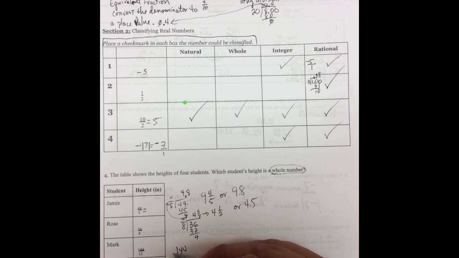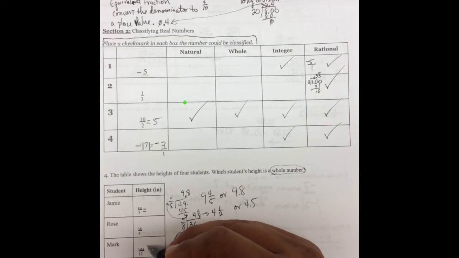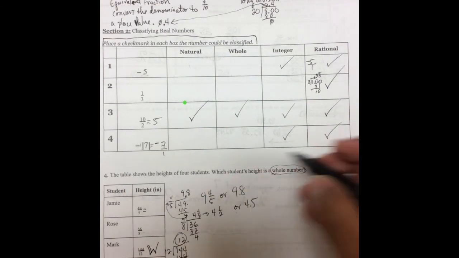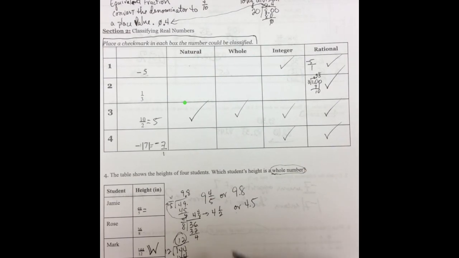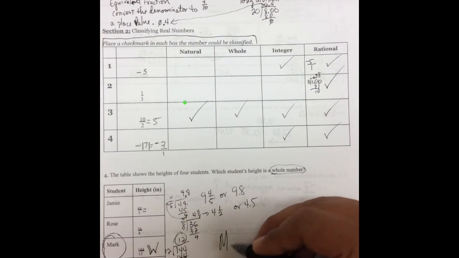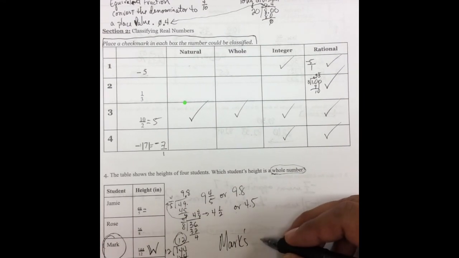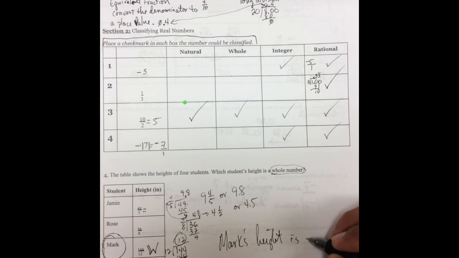144 divided by 12. Well, I know that 12 times 12 is 144, so I don't need to do the long division. And I know, since I don't have a remainder, that this is a whole number. So I don't even have to go on to Sam, but the answer for this one is Mark's height is a whole number.